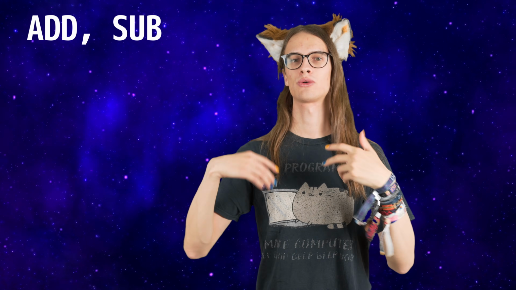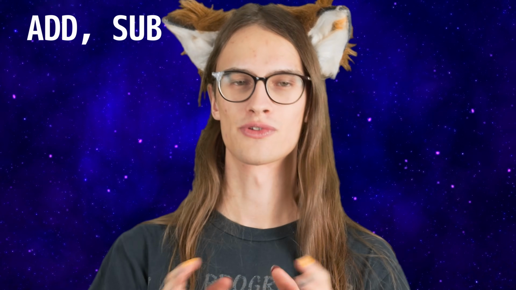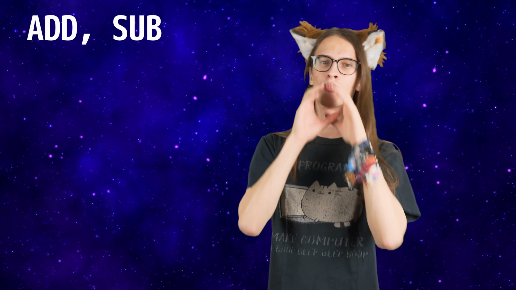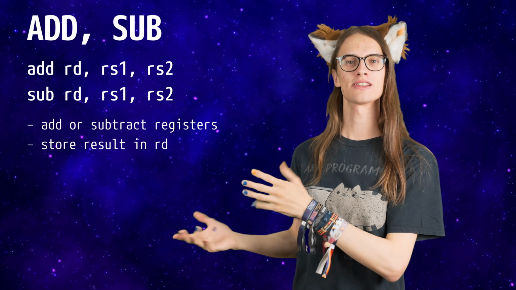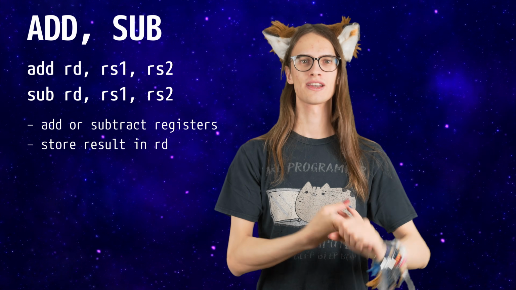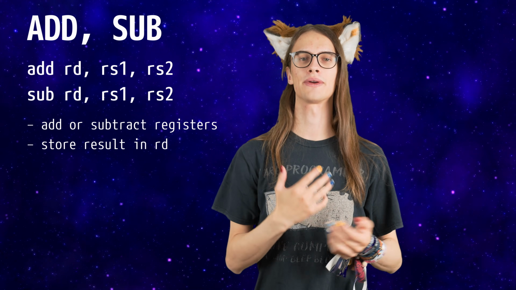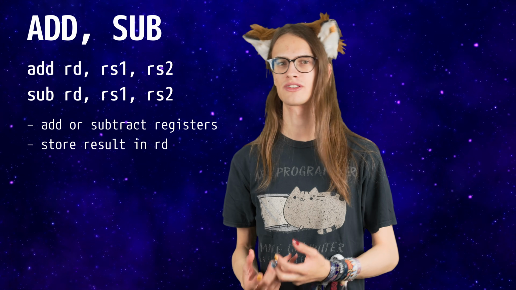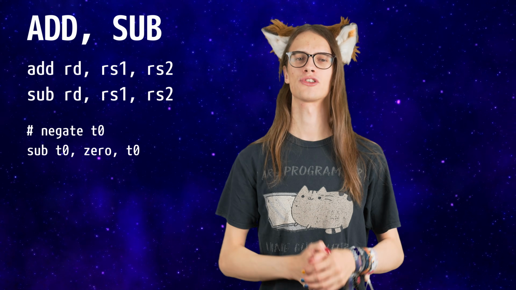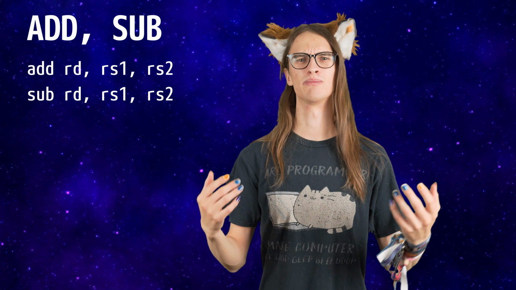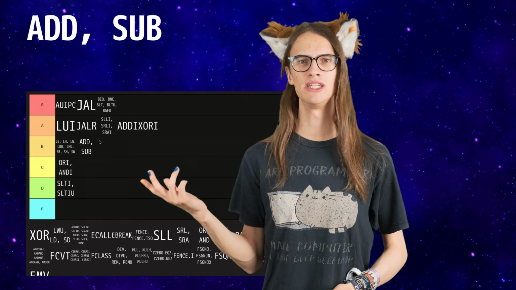I'm pretty sure I can hear quite a few of you shouting for a while now, through the screen. Yes, that really works. Where's the add instruction? Here it is. As I've said before, register-register instructions in RISC-V always use 3 registers, 2 operands and 1 destination, which makes a lot of operations easier without requiring additional moves. Additionally, sub serves as a negation instruction since we can just subtract any register from the 0 register. Even so, these instructions are pretty boring and basic, so they get B tier.